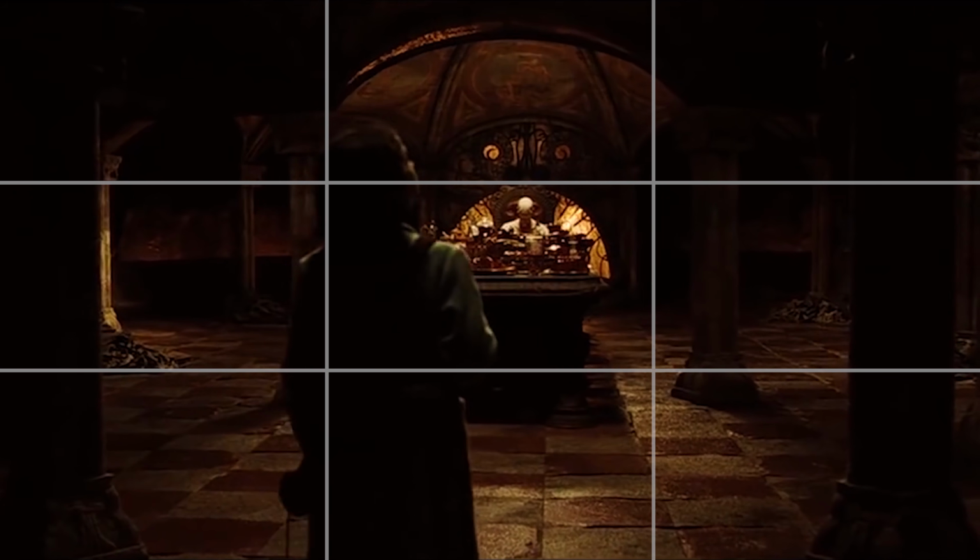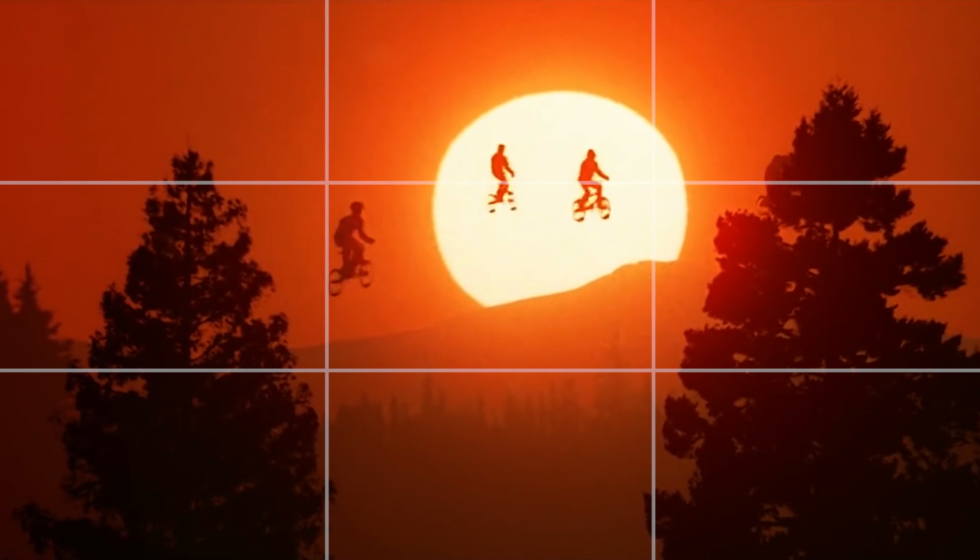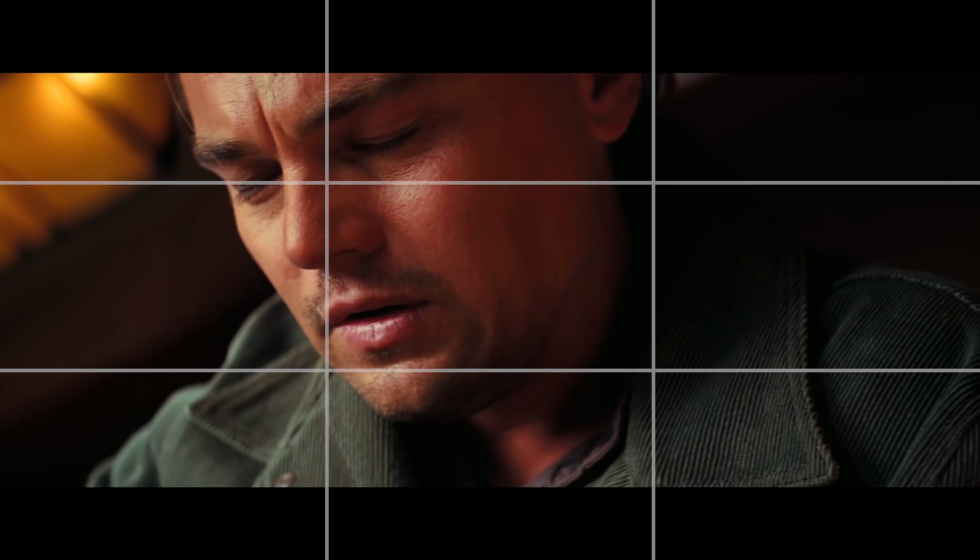A ton of Hollywood movies use this technique. Go watch your favorite show or your favorite movie with rule of thirds in mind, and you're gonna notice almost every shot follows this rule.